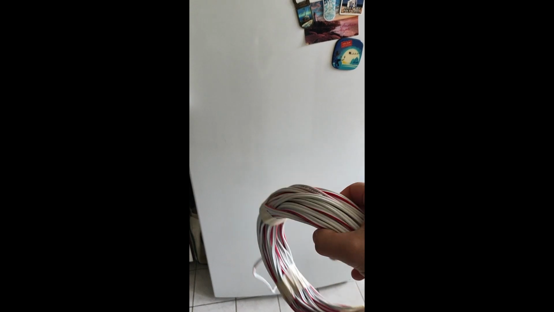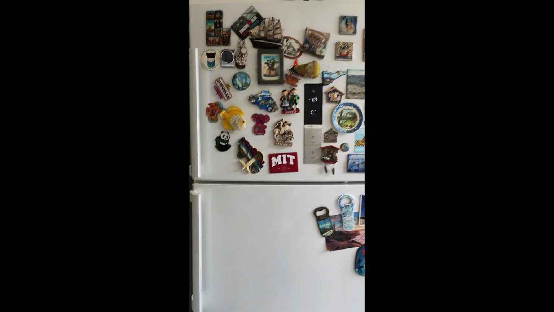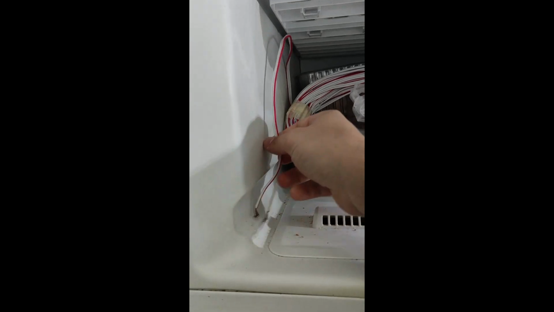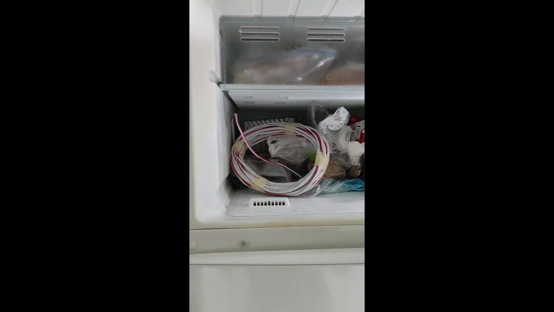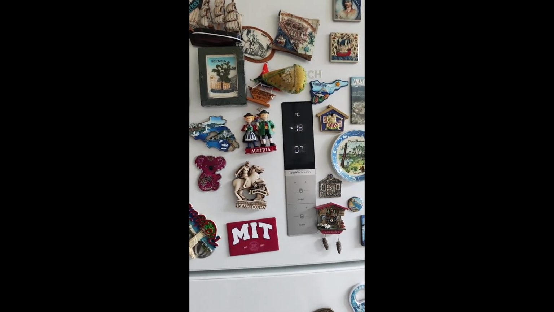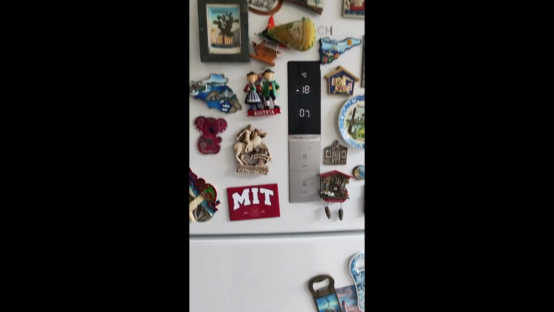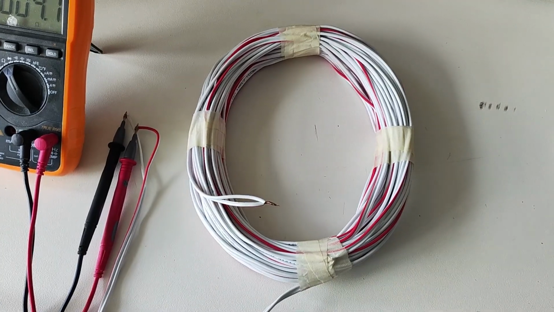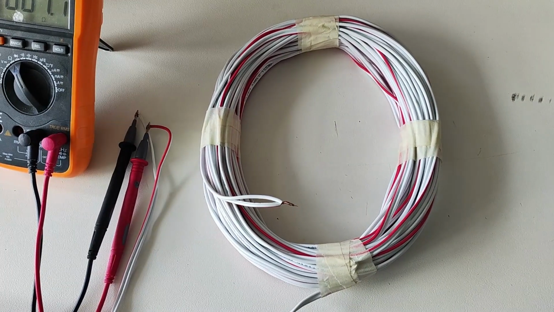For the first part of the experiment, I will put the wire into the freezer, which is set to minus 18 degrees. I will let the wire cool down to minus 18 degrees and then measure its resistance. After the wire reaches the desired temperature, its resistance is measured.